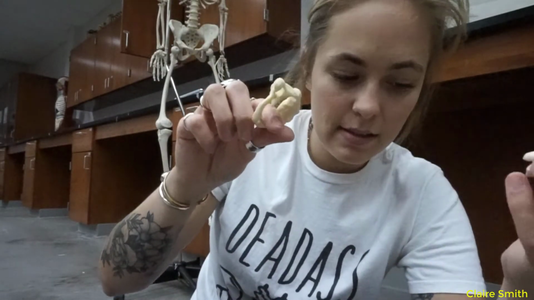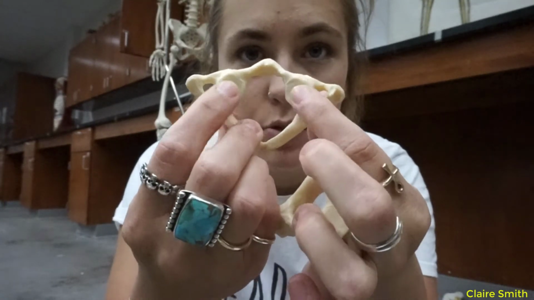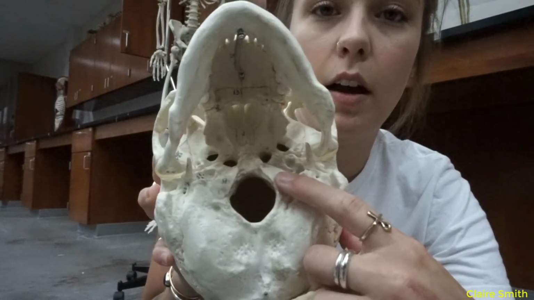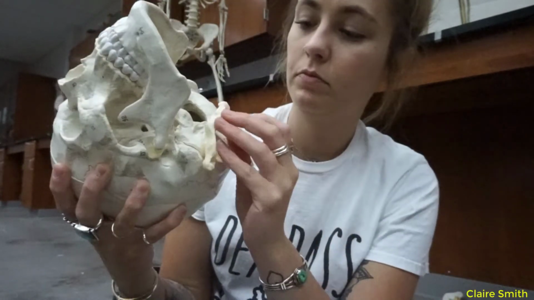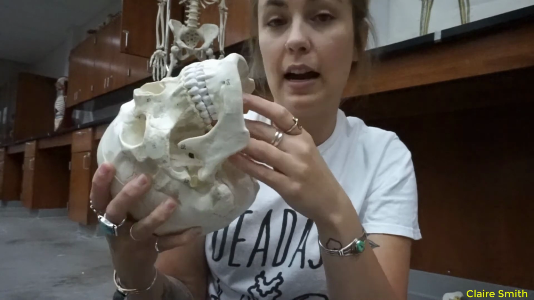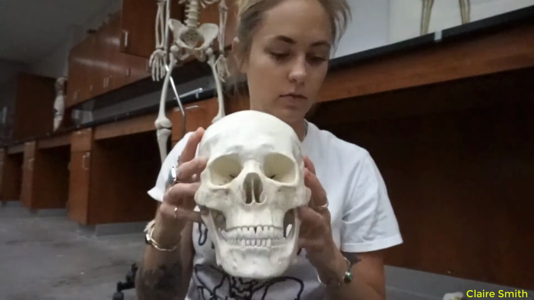Atlas, then axis. And on your atlas vertebra, you have these really soft spots at the very top. Those are going to articulate with your occipital condyles on the bottom of your skull, right? And that allows your head to nod, okay?